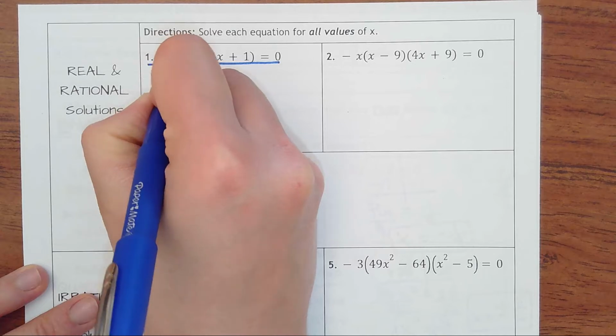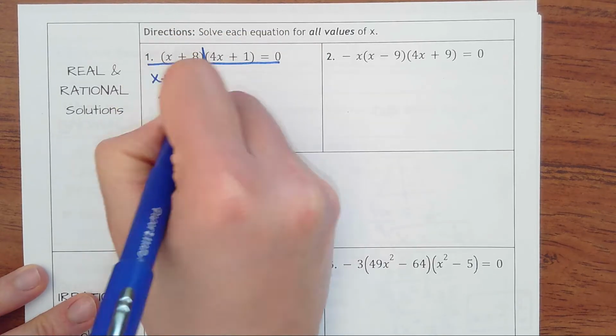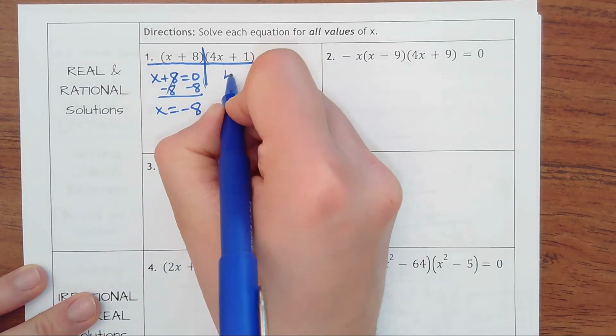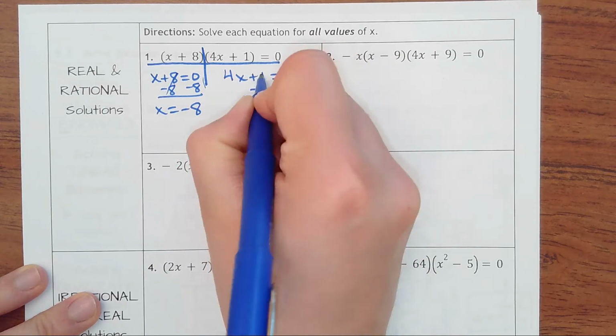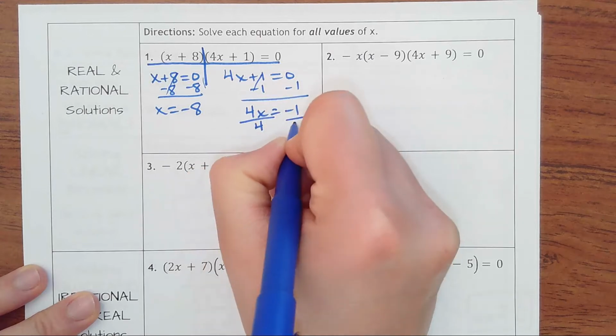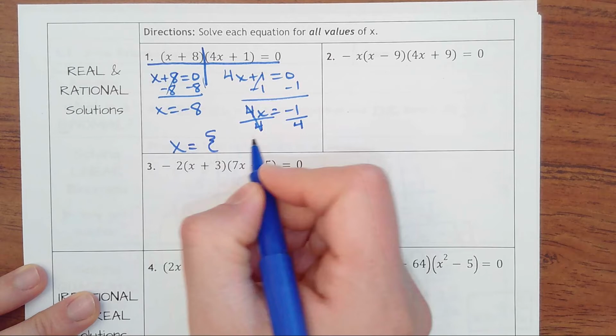So I'll put x plus 8 equals 0. We should be really fast at solving these. I just subtract 8, so it actually becomes x equals negative 8. Okay, this one, 4x plus 1 equals 0. Subtract the 1. That'd be negative 1 divided by 4. Can't simplify.